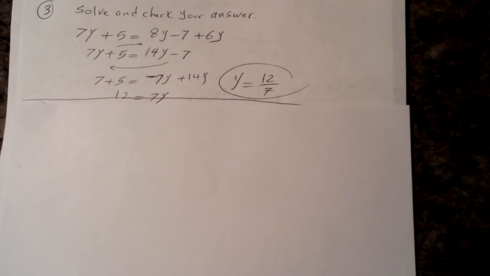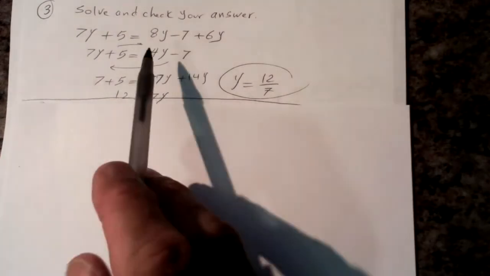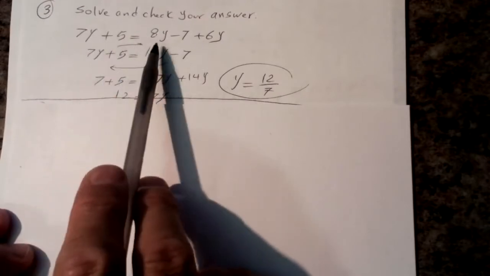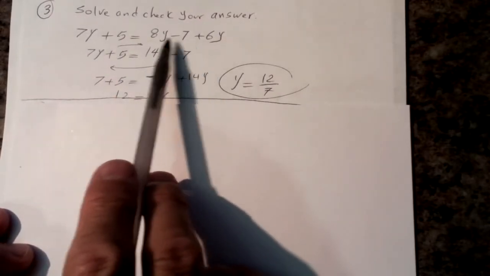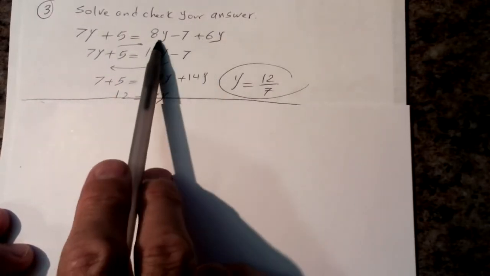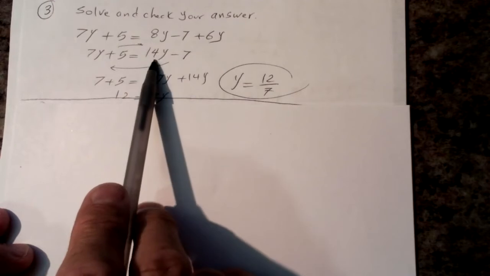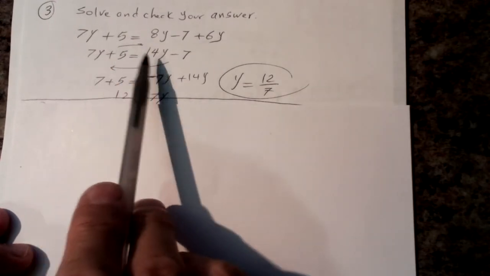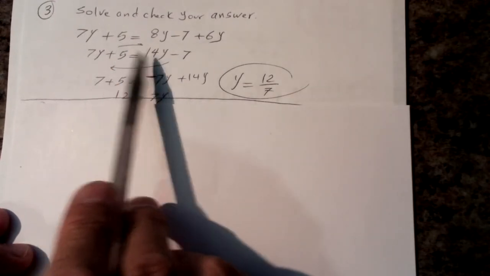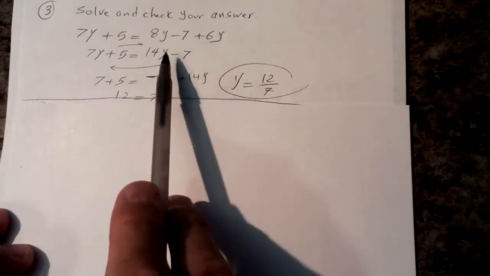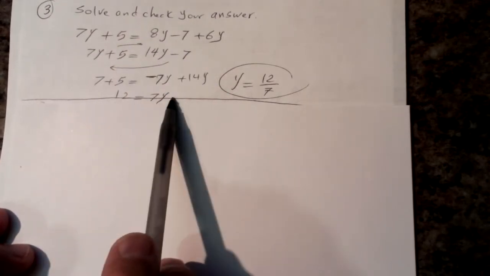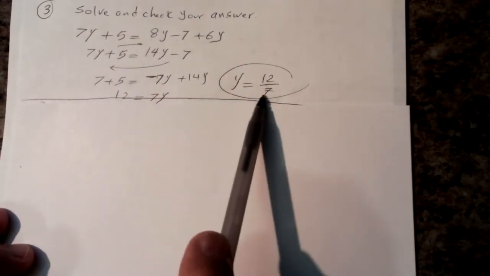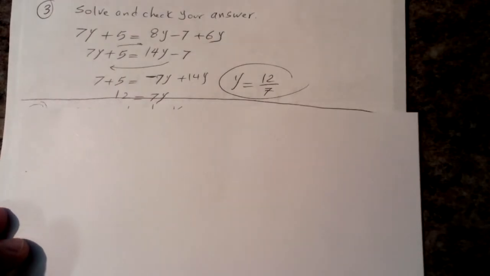Now here we want you to solve and check. On this side, there are 7y, and on the other side, 2y. First, I simplify this. 8 and 6 is 14. Now I have 14y and 7y. Is 7y larger than 14y? No, 14y is larger. So I move 7y to this side and -7 to that side. So that would be 12/7, which is conditional.